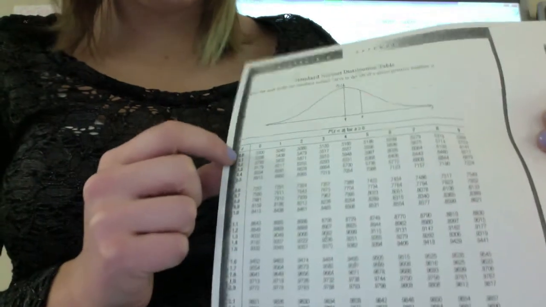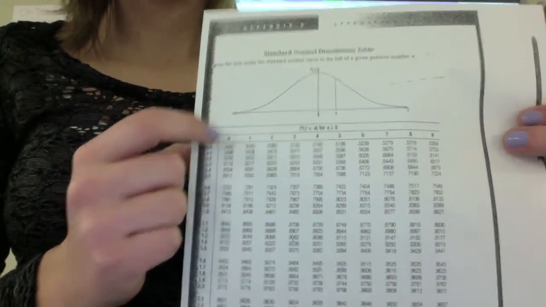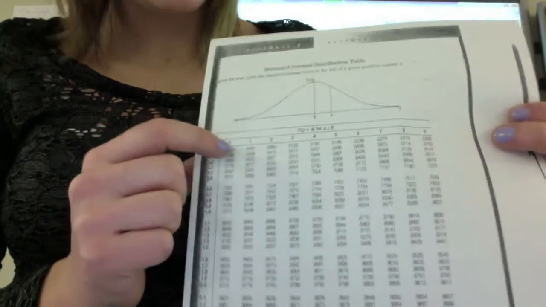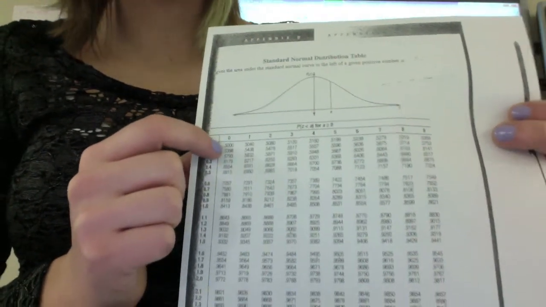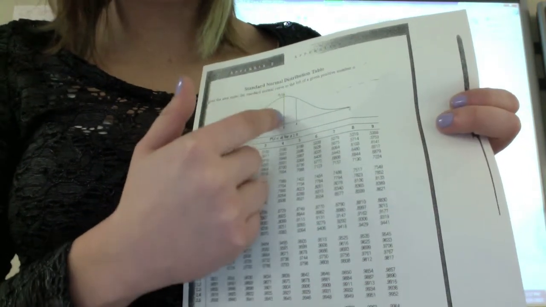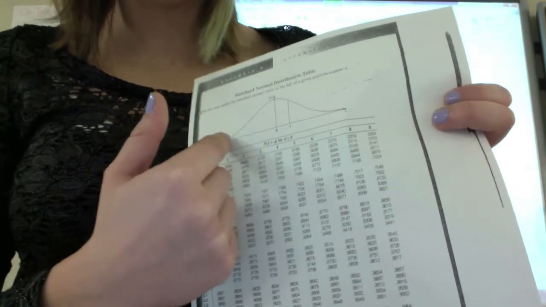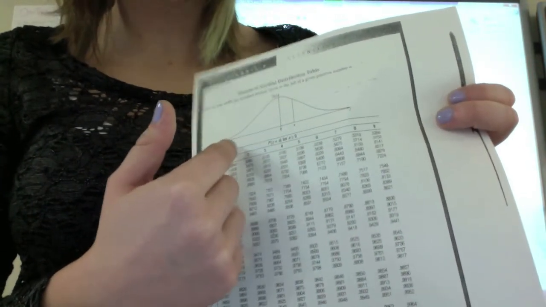Okay, so looking at the table here, for 0.00, I have a 0.5 probability. In other words, when my a value is 0, I'm at this line right here, and I'm shading everything behind that line. Well, everything behind that line is just half of my function.